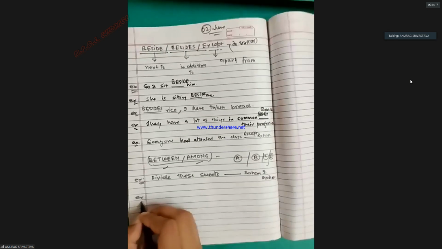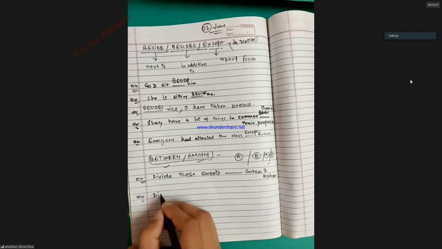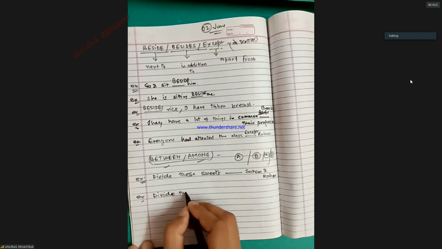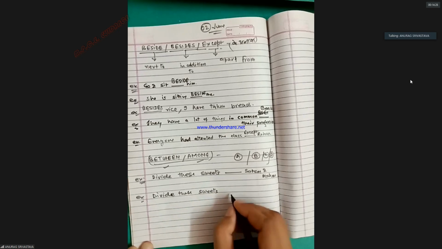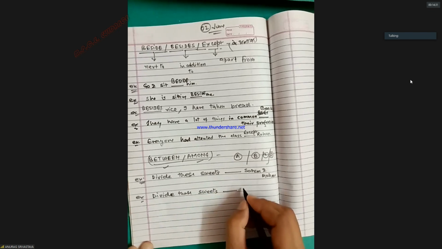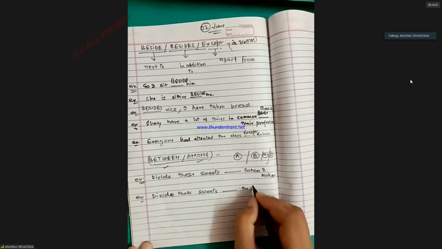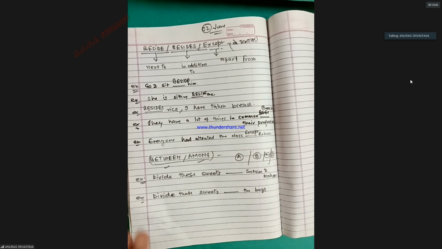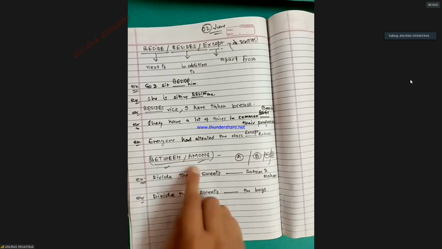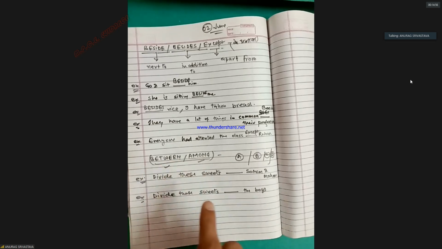Another example is: divide these sweets filler the boys. Okay, so there are two types of examples. Out of these two, the first will be filled with between, another with among. So which preposition will be placed in the first and which in the second?